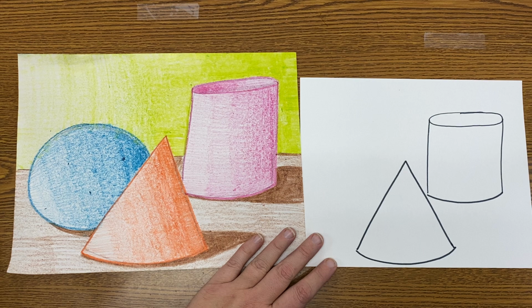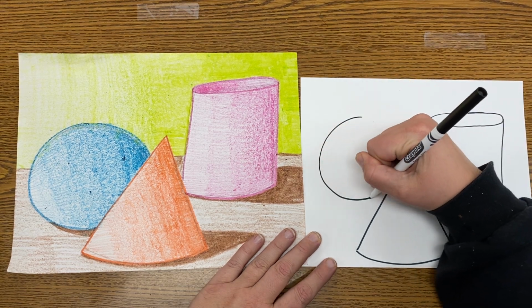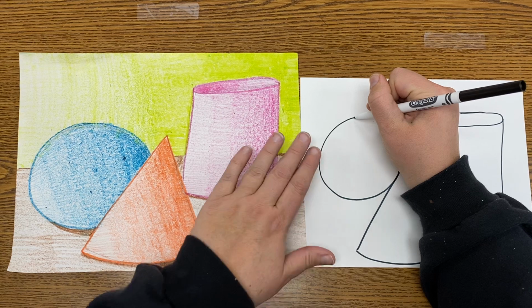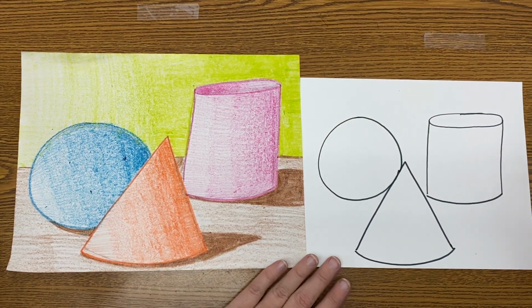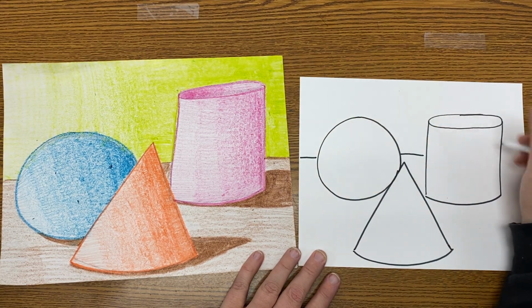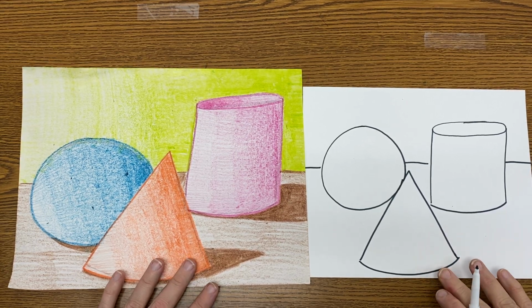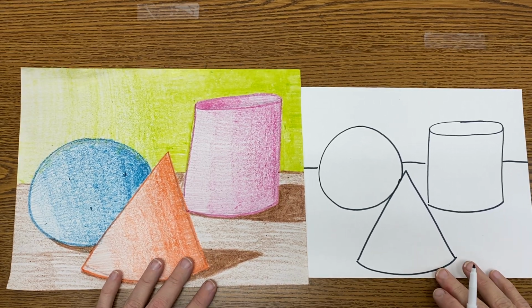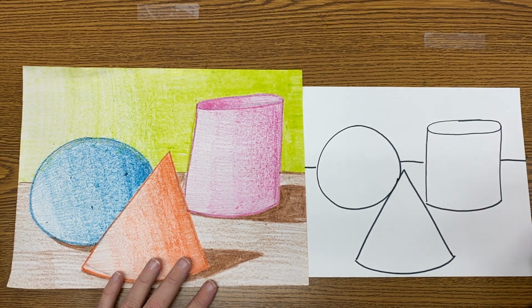The last shape we're going to do is the sphere. Now a sphere is going to be the same thing as a circle. So you guys are just going to come in here and draw what you think of as a circle. All right. The last thing I'm going to do is draw a line across my paper to make it look like these items are sitting on a table. So now I have what is called a still life of my forms. I have cylinder, cone, and sphere sitting on a table.